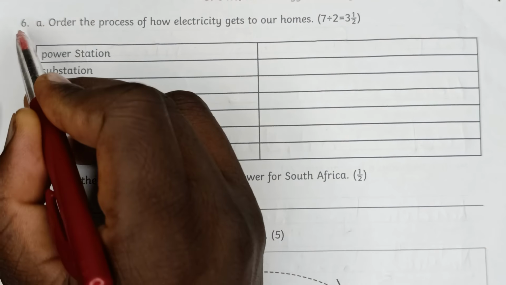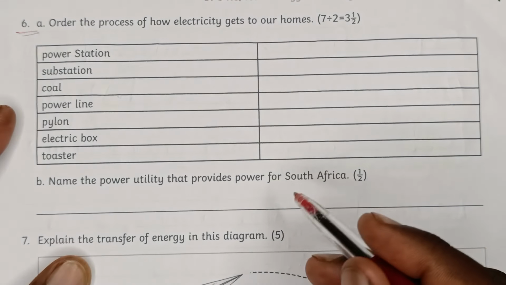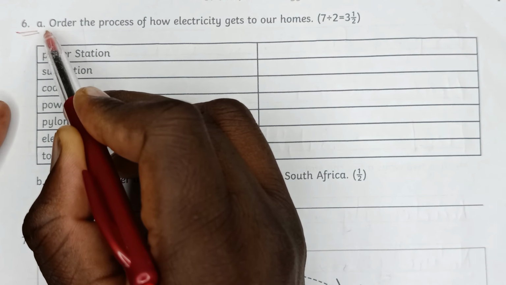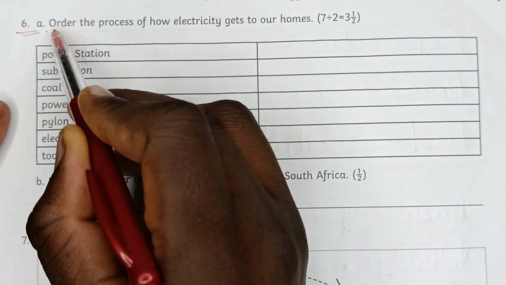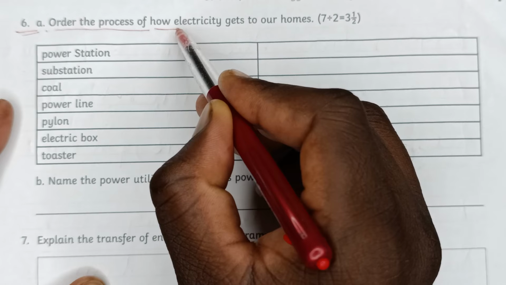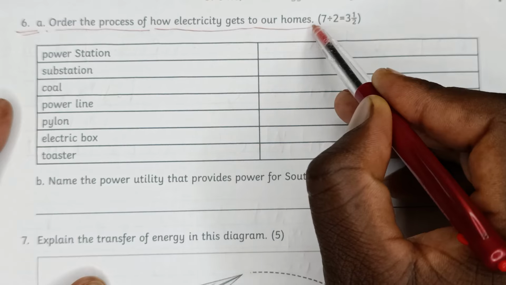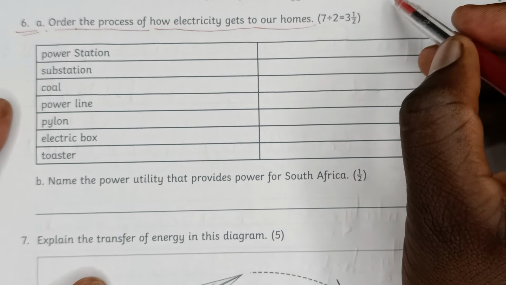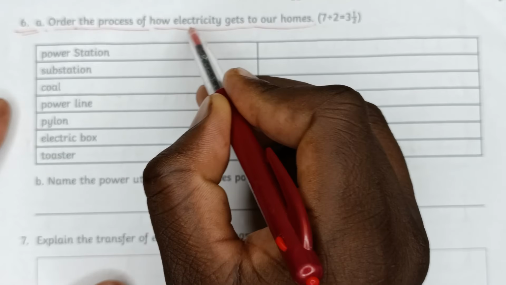So now we move to question number 6. Question number 6 says, order the process of how electricity gets to our houses. So this means that you should show an order.